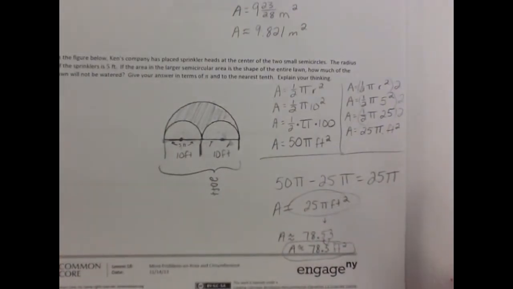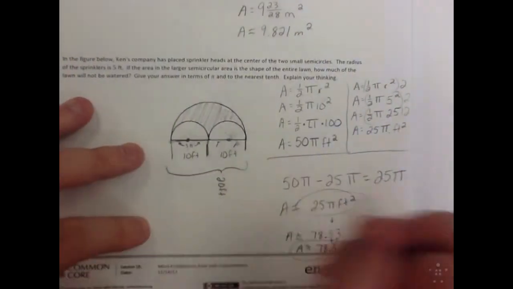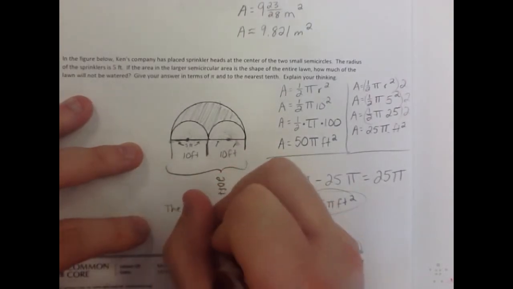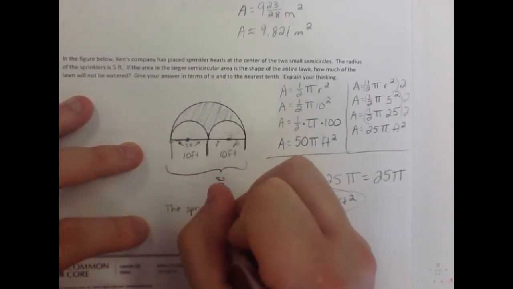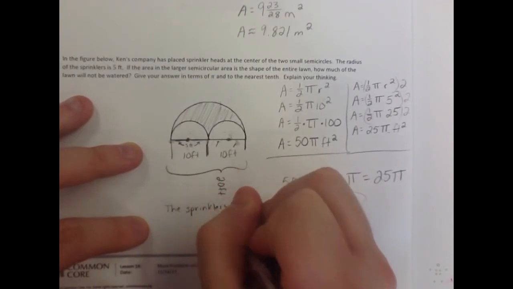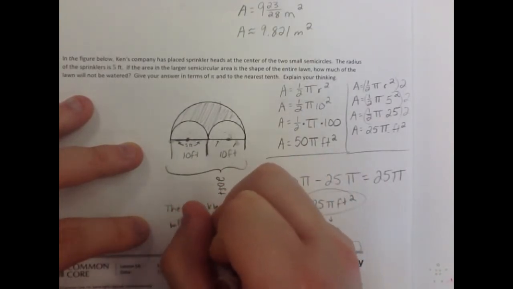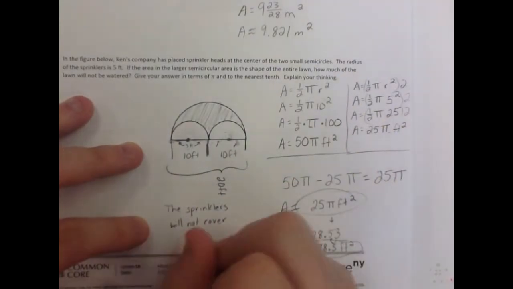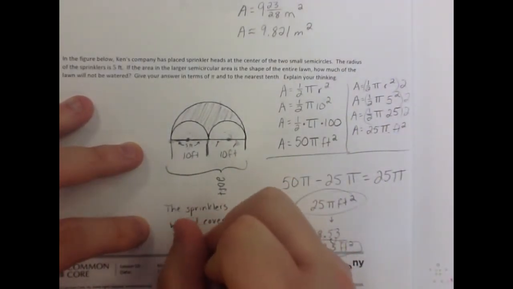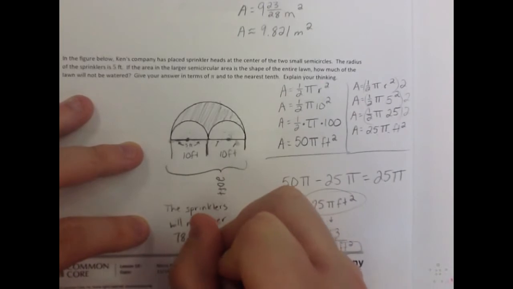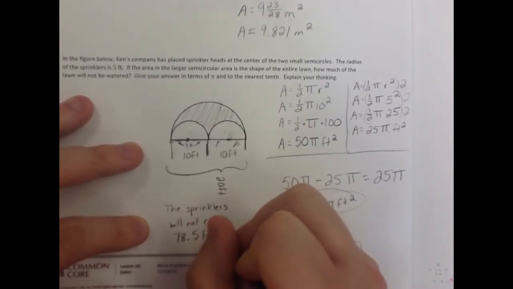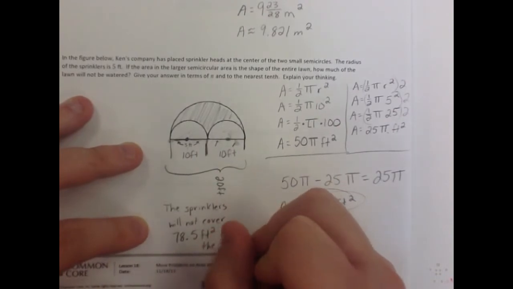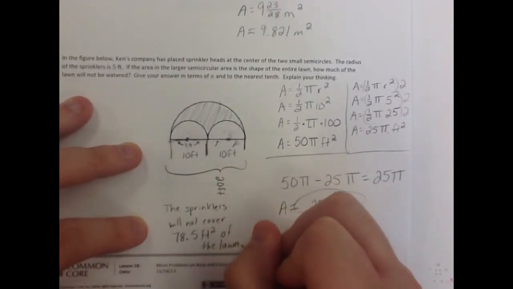Explain your thinking. All we need to say is what our answer means. The sprinklers will not cover 78.5 feet squared of the lawn. Done.